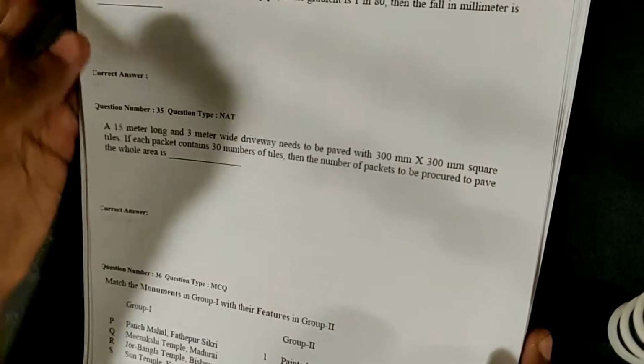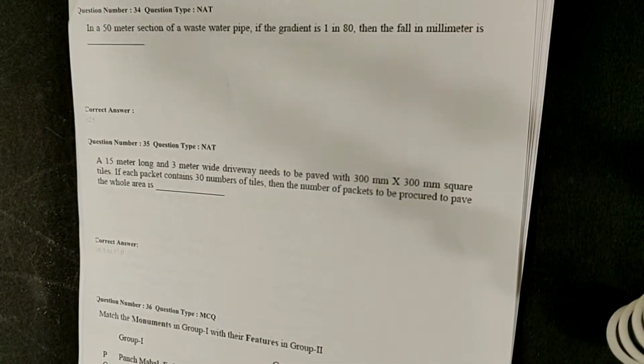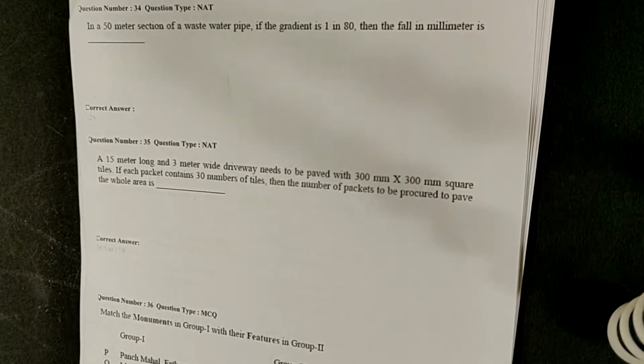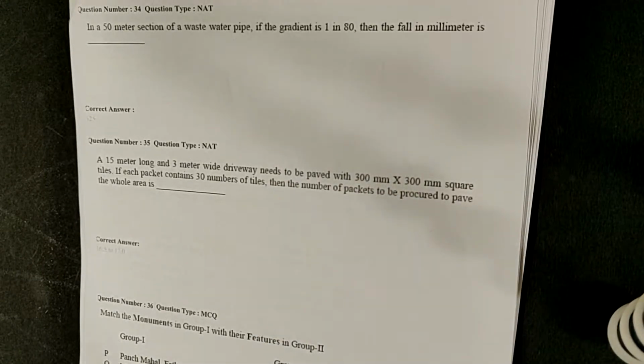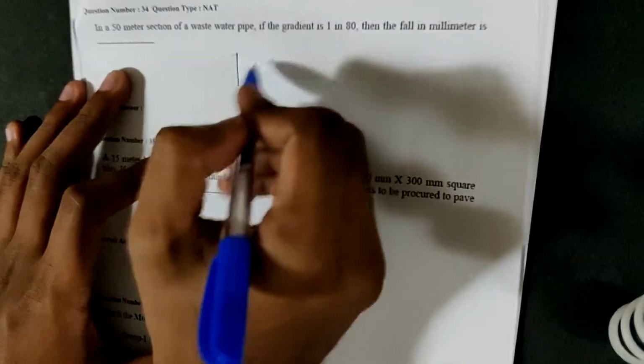The next question is, in a 50-meter section of a wastewater pipe, if the gradient is 1 in 80, then the fall in millimeter is. The gradient is 1:80, that is a 1 meter drop for every 80 meters. We can solve it like this.